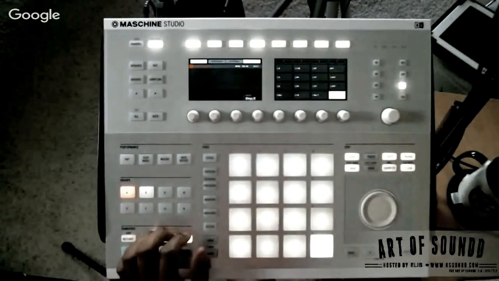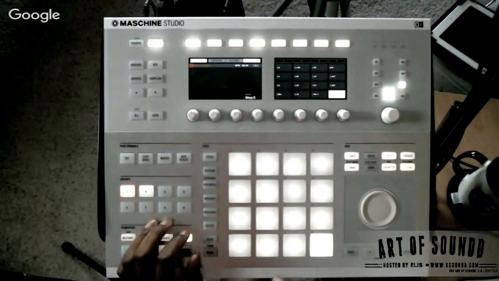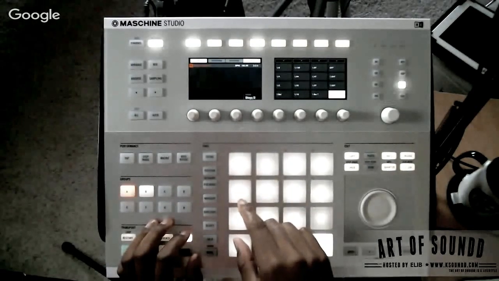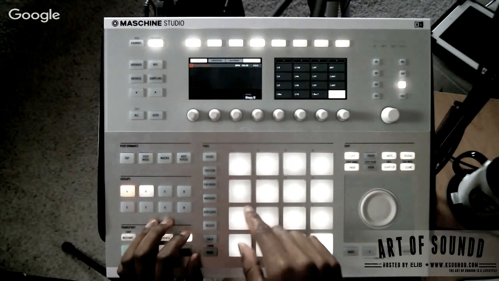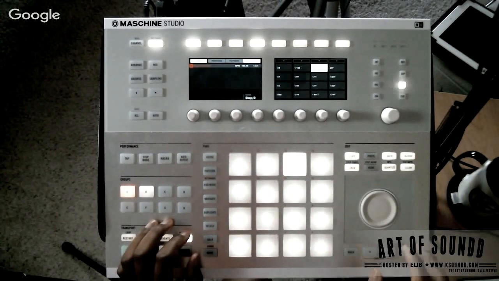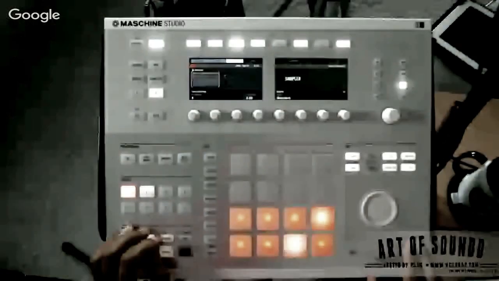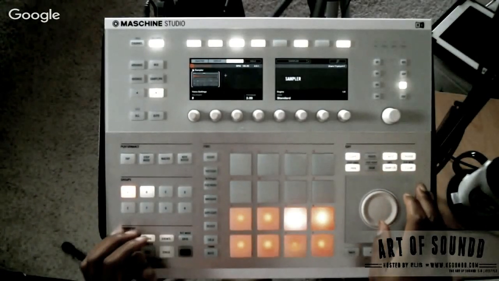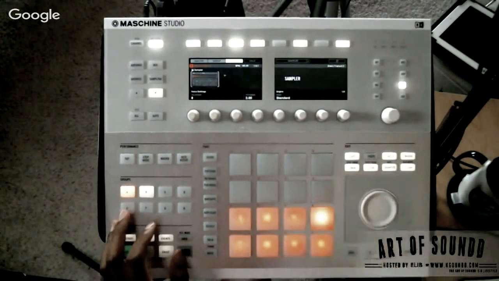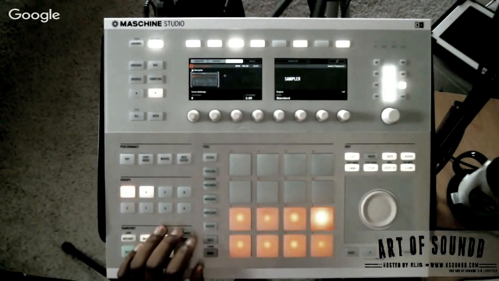Man, this resolution sucks. Take it back to 1/8 triplets. We're gonna quantize that. Quantize everything.